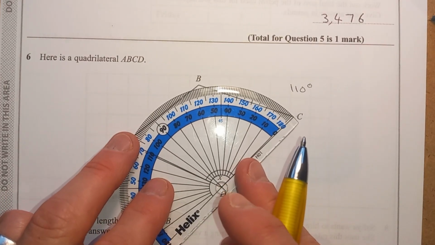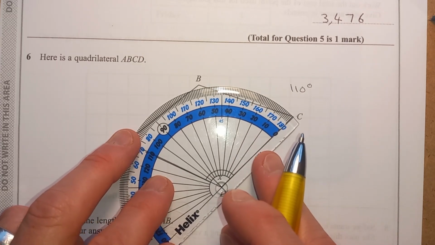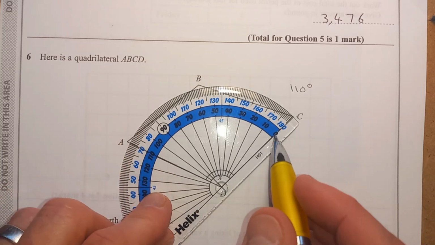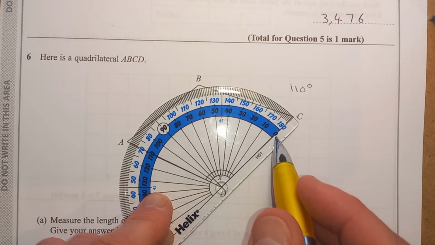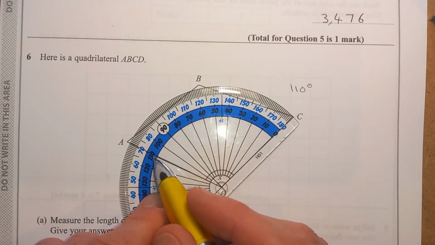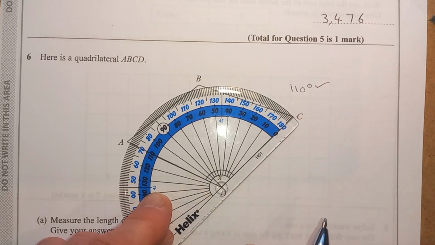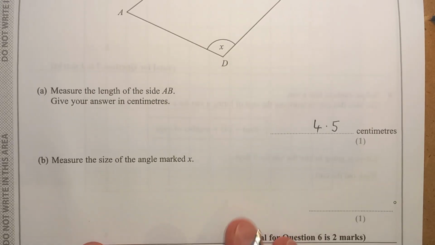Now, just to show, if we measured it the other way from this side, we still get the crosshairs on here. Line this up there, yeah, and on this line. Now, because we're starting here, we want to start from 0, we need to use the inside numbers. So 0, 10, 20, 30, 40, all the way round, and again, we get 110 degrees. So it doesn't matter which way round you measure it, you should get the same answer.